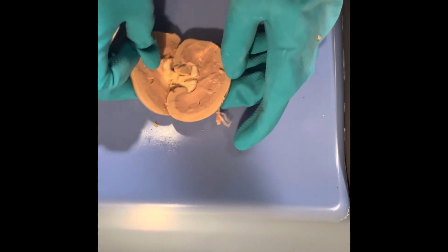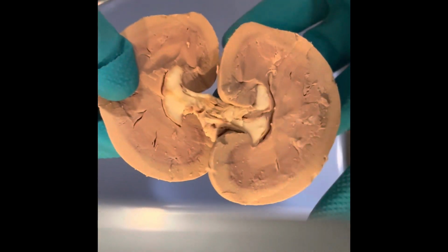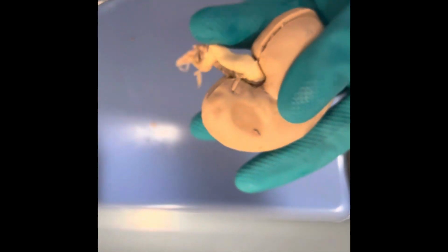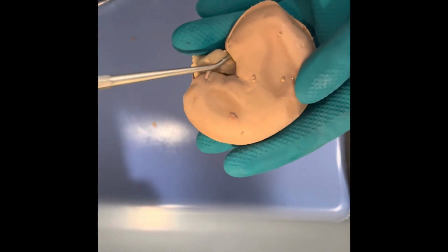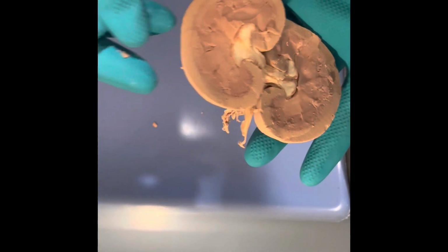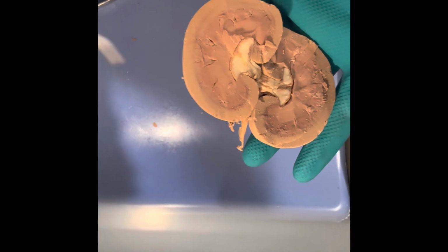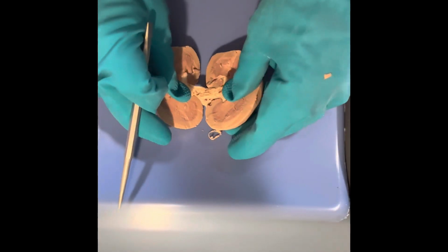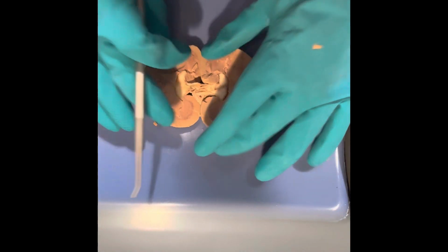And that, if you notice, is a similar color to our ureter out here, and that's because it's going to drain from the renal pelvis into the ureter, and that would be how the urine leaves the kidney.